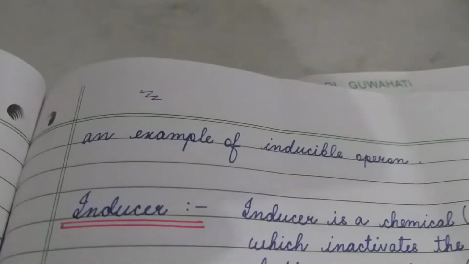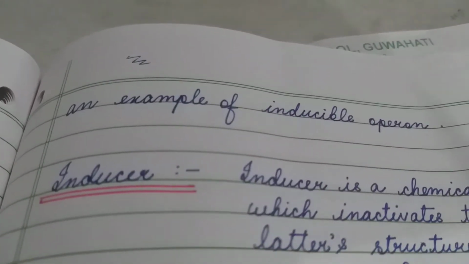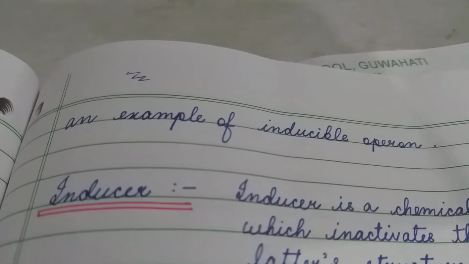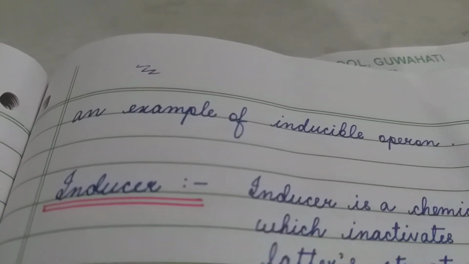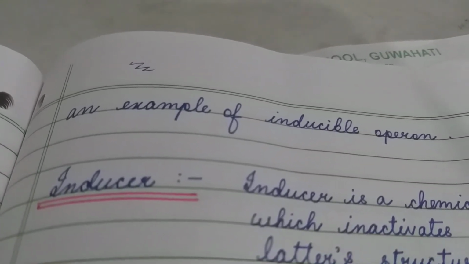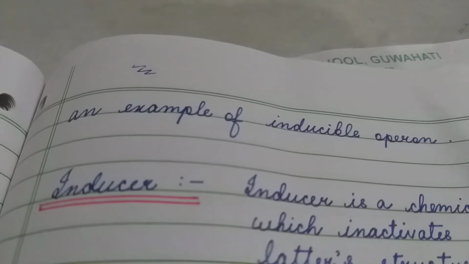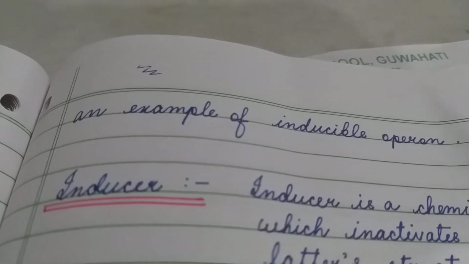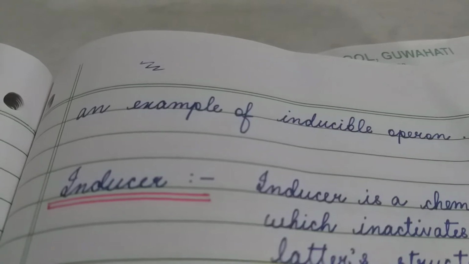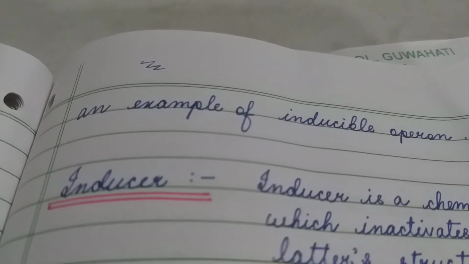Lac operon is an example of inducible operon. It is switched on if the inducer is present, and switched off when the inducer is absent.